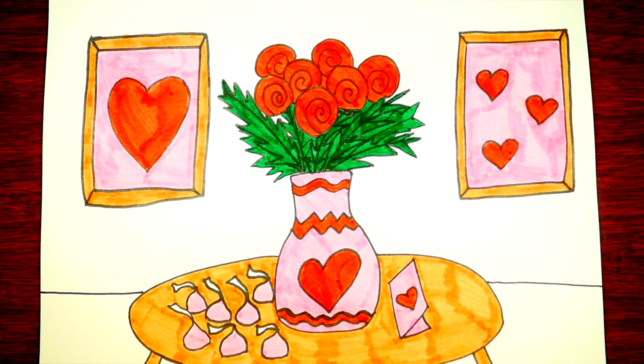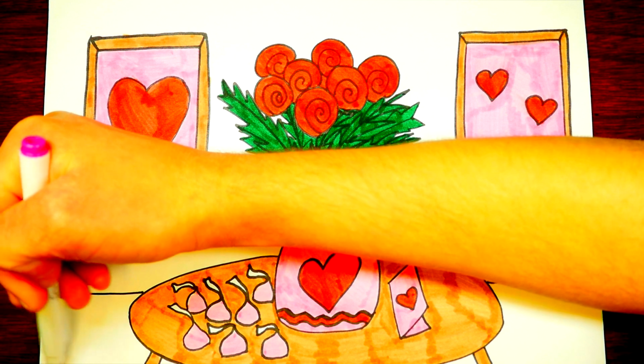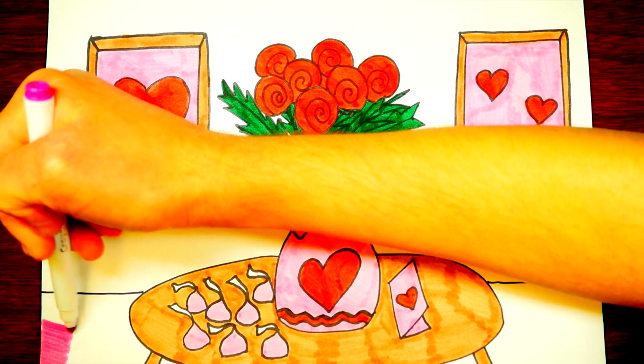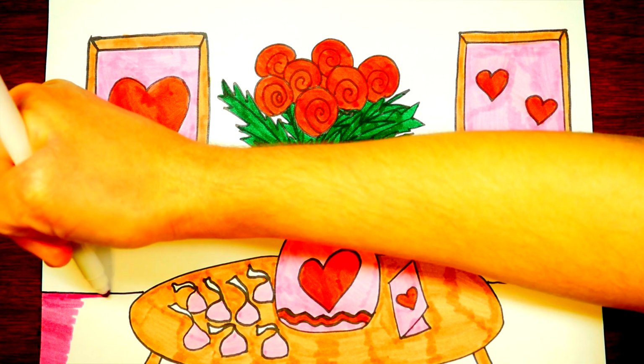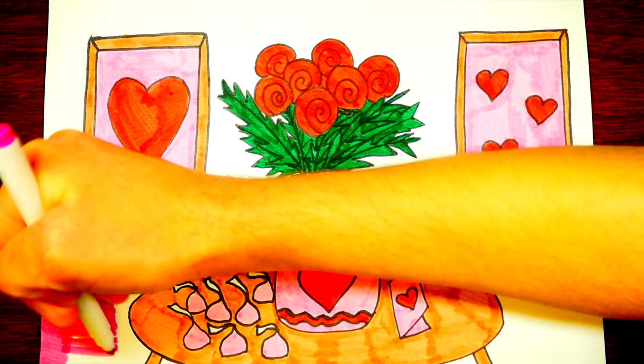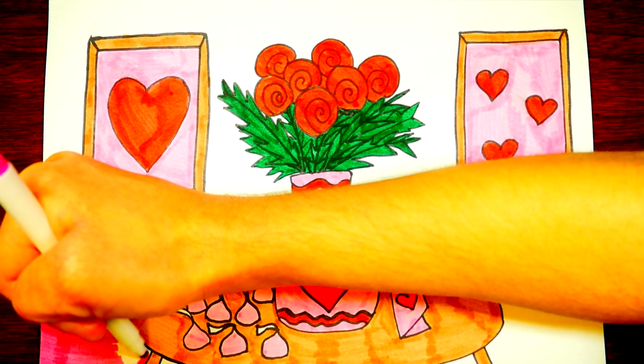So let's draw the bottom of the wall there with this horizontal line. Horizontal means it goes sideways. A line that's vertical means it goes up and down. So we're going to color in with this pink. Maybe we have this pink colored carpet. That's kind of a funny idea. Have you ever seen a pink carpet before? I don't think I've seen a pink carpet.